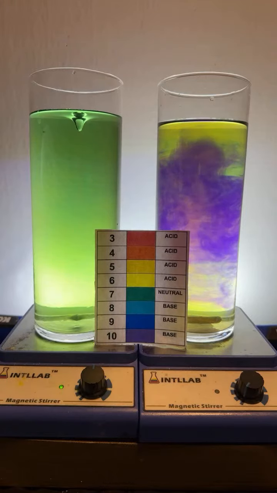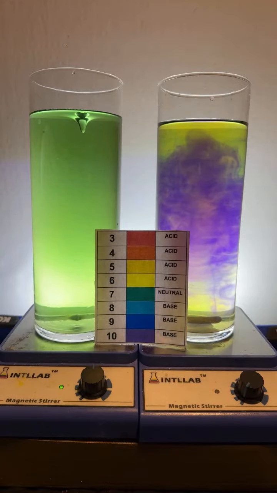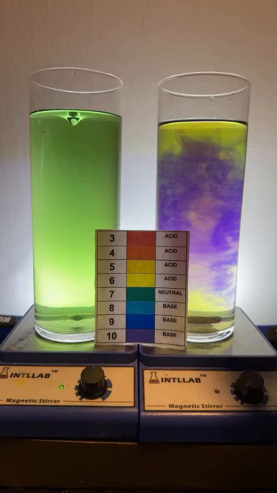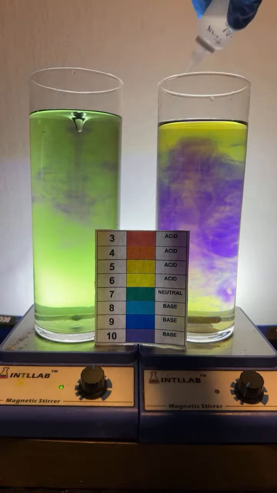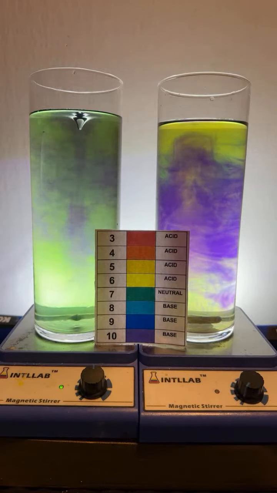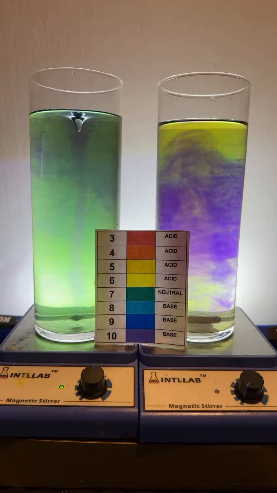Universal indicator is a mixture of four different dyes that change color depending upon pH. And those four different dyes are methyl red, bromothymol blue, thymol blue, and phenolphthalein.